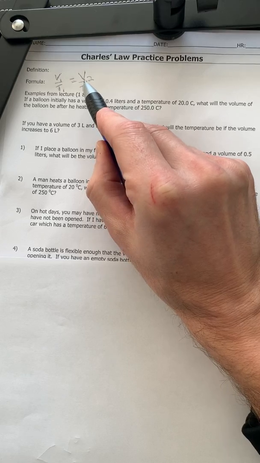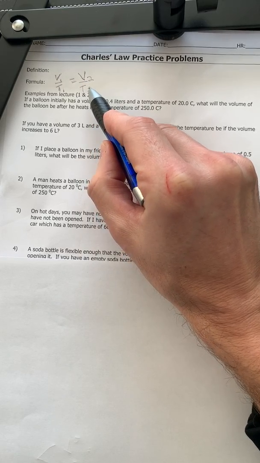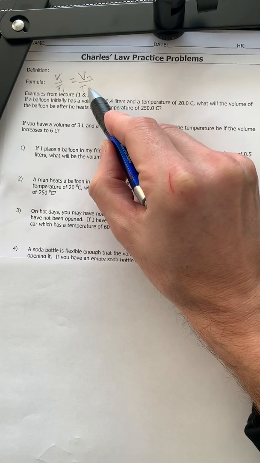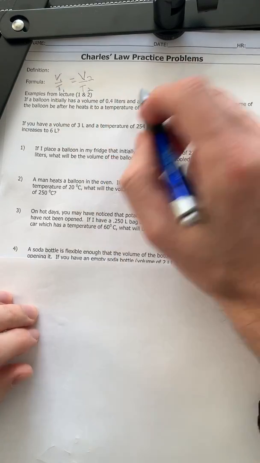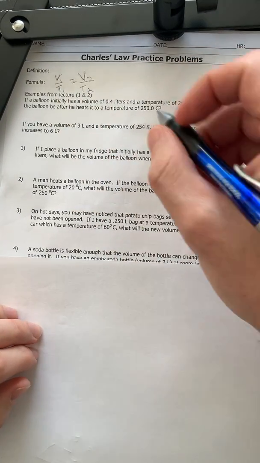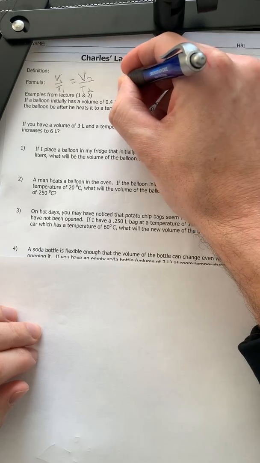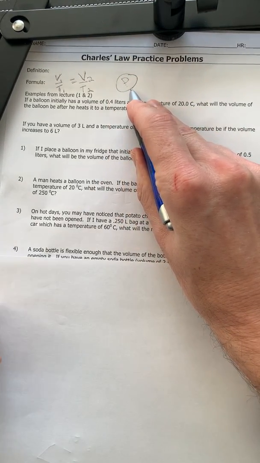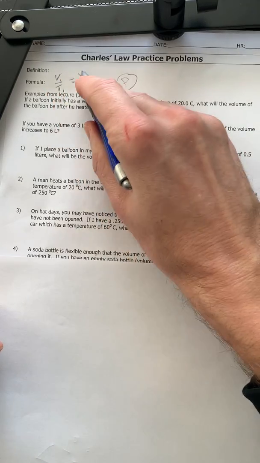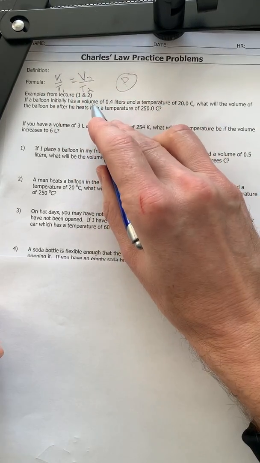We also discussed in the lecture that this is a proportional relationship, which basically just means that if one of these goes up, the other goes up, or if one goes down, the other goes down. So even though we don't see it up here, hopefully you kind of recall that from our gas laws, pressure is going to be our constant in this. We're going to assume that that's held in check, and what happens when volume and temps are manipulated.